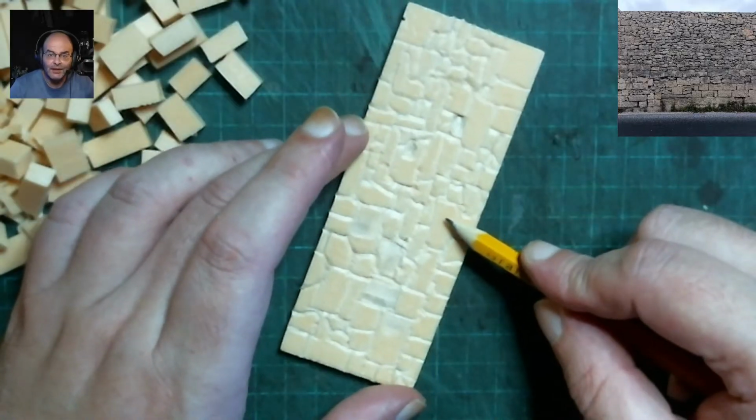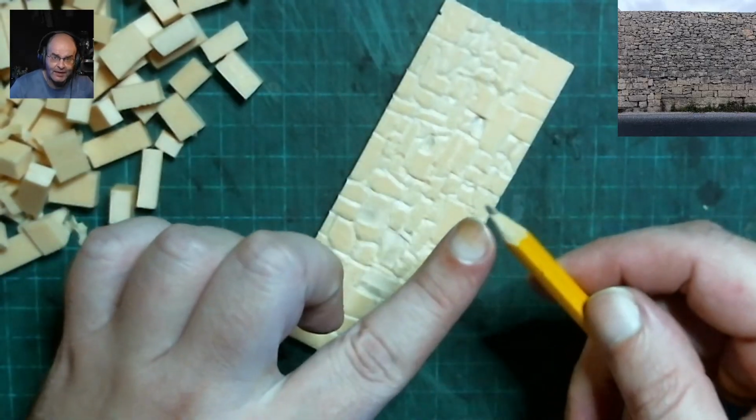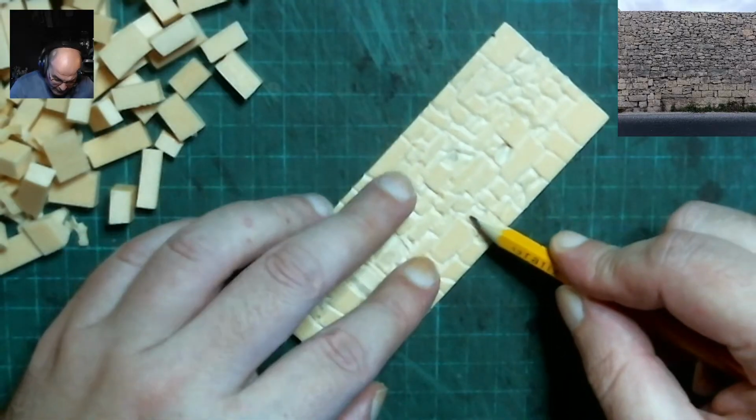Okay, so I was saying use the side of the pencil, not the point.